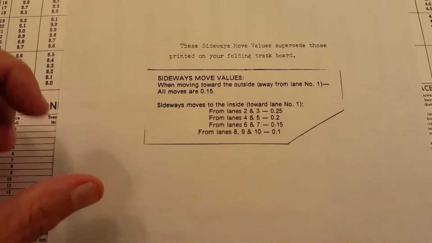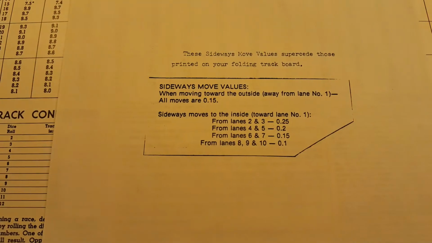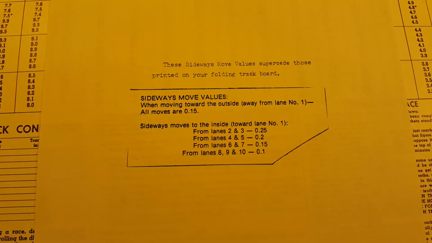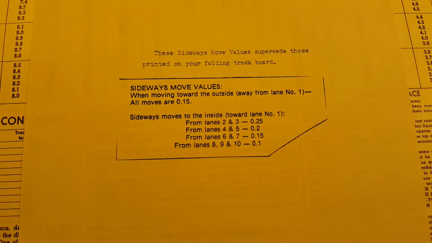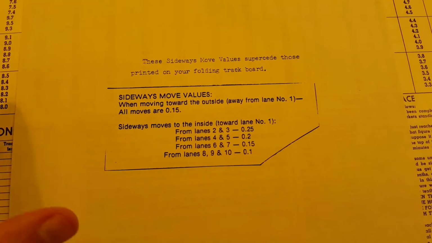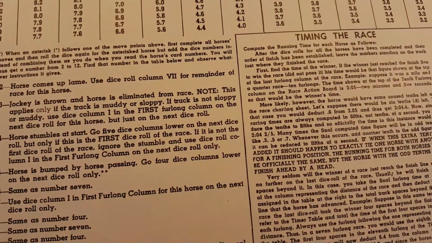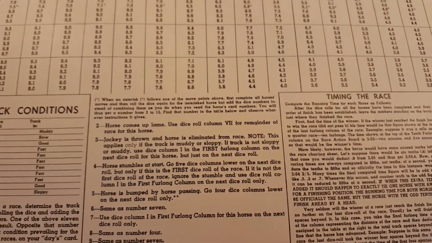This is a variation right here. Well, actually, it's not a variation. It's a correction. I'm not sure when they came out with this, but they changed what it says on the board. We'll get to that a little bit later. So you'll need that. You can probably get that off of a forum anywhere.